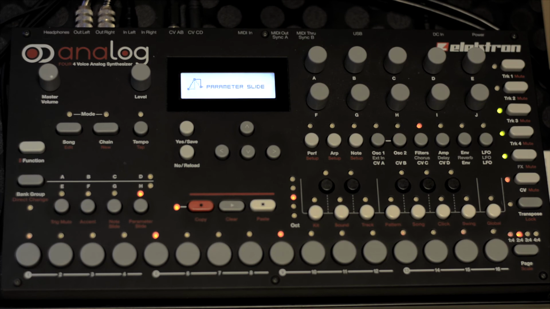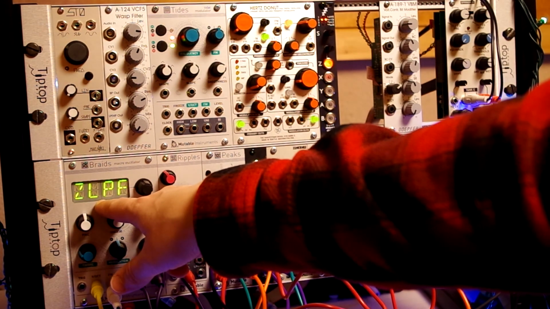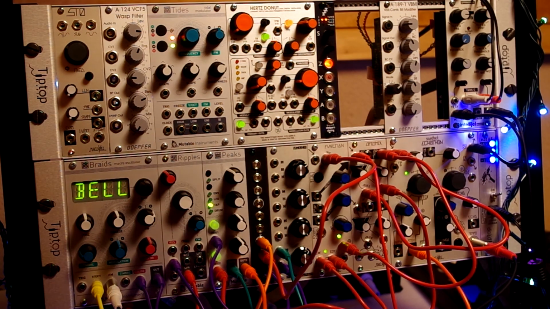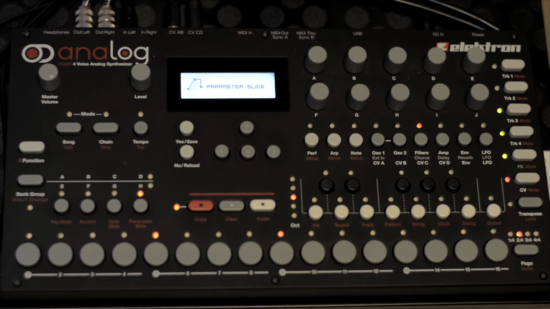Let's press play. You see there, if you watch Braids, it'll slide very fast through them. Okay. There we have it. Parameter locking the Analog Four, controlling our modular synthesizer.